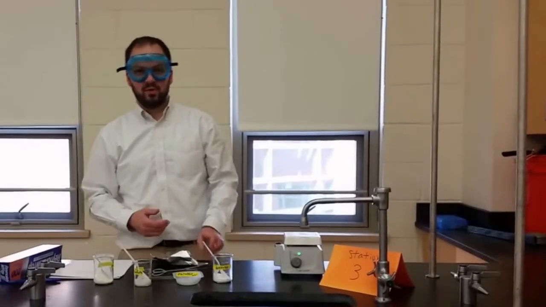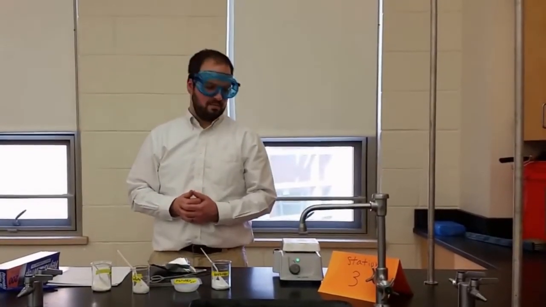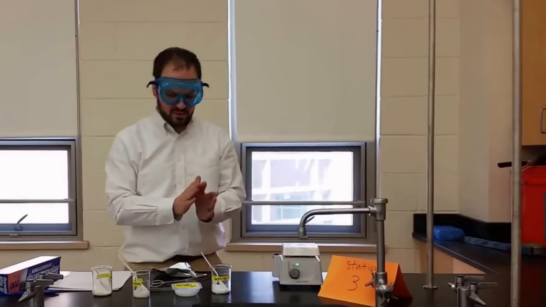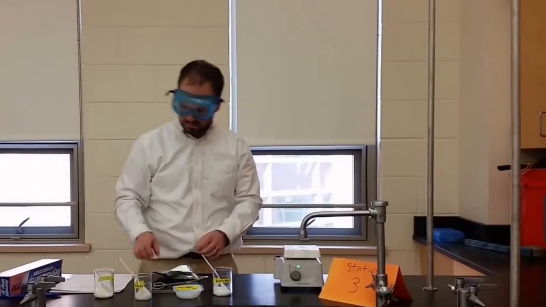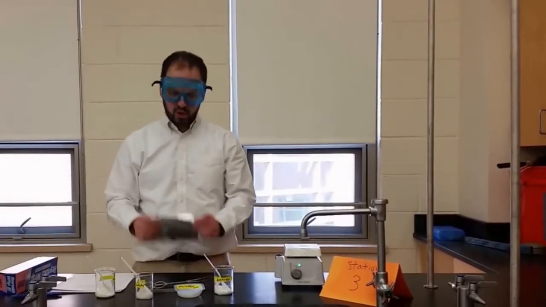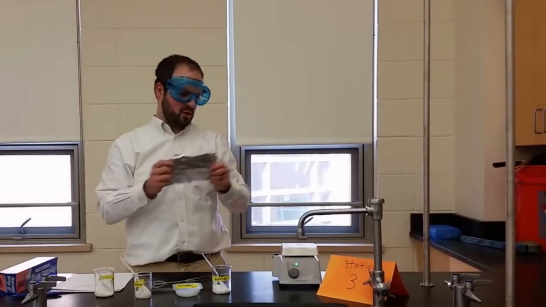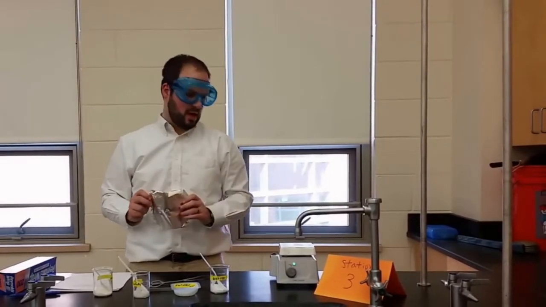Right, we're at station number 3 here, where we're going to be testing the melting point of different substances. We have 4 different substances at the station. We also have aluminum foil. You're going to want to rip off a small piece of aluminum foil that will be about the same size as the top of the hot plate.